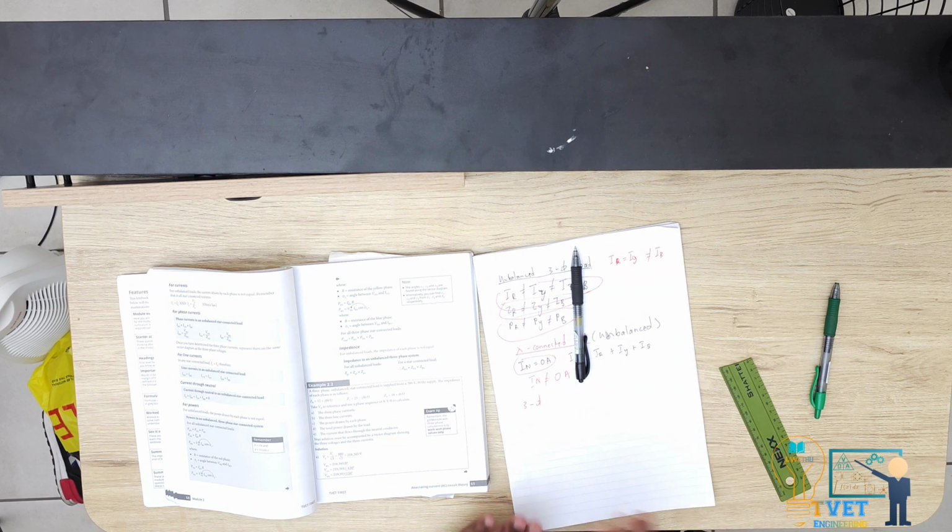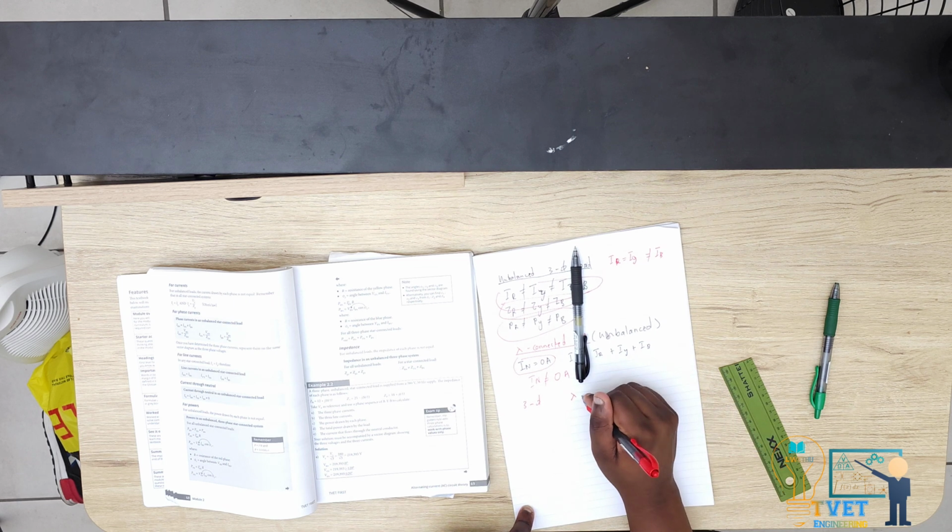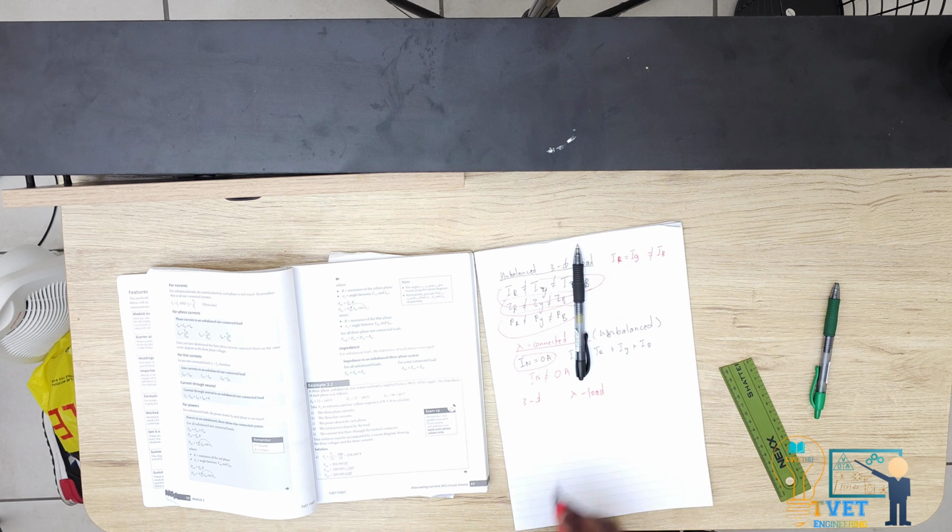I use this just to show that it's a three-phase, unbalanced, star connected load. That is the symbol for a star.